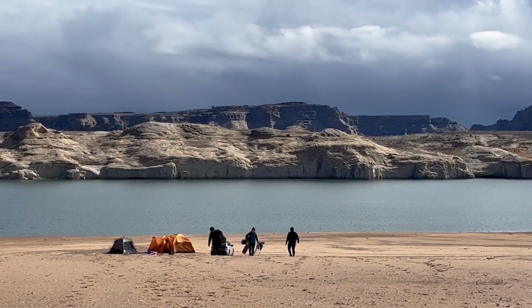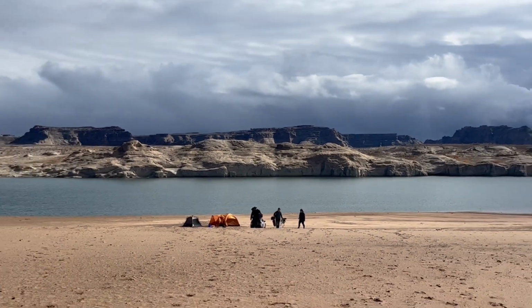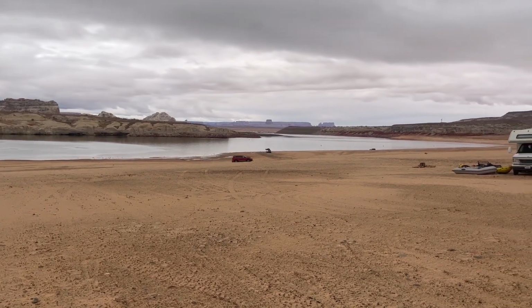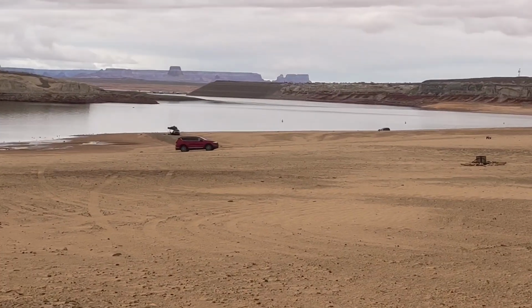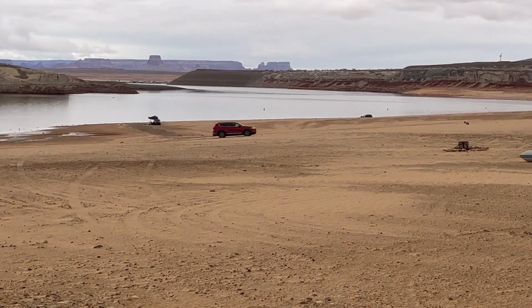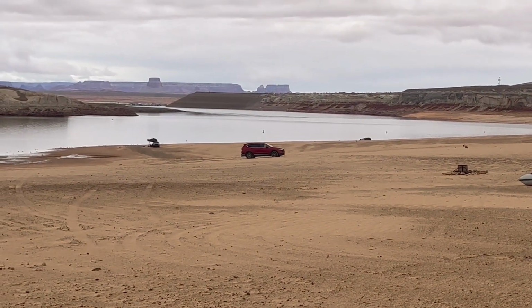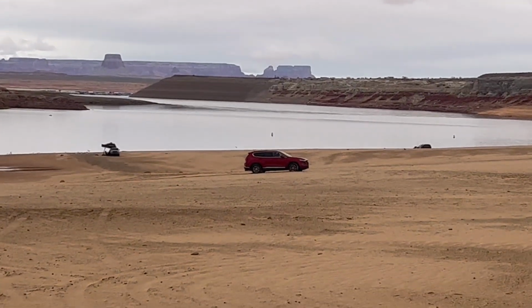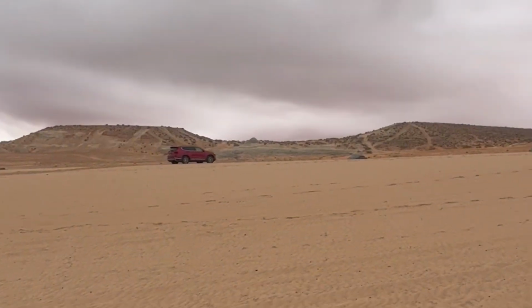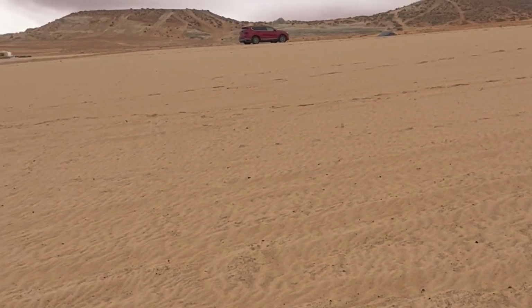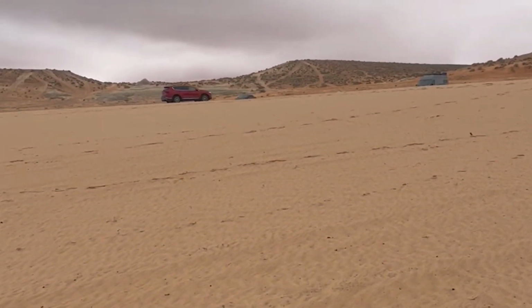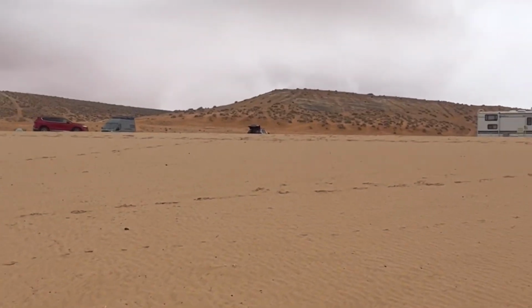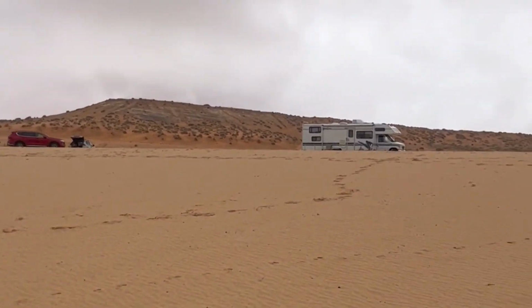They're making it up the sand berm. Take number 2. Can he do it? Don't slow down. Don't slow down. And he slowed down. He did it! 2-wheel drive can do it.